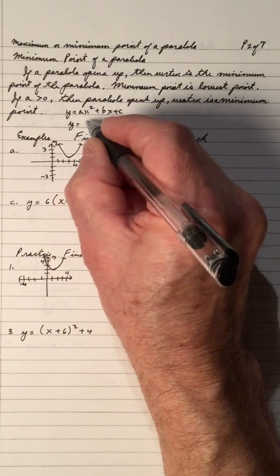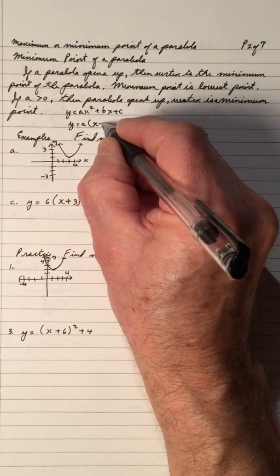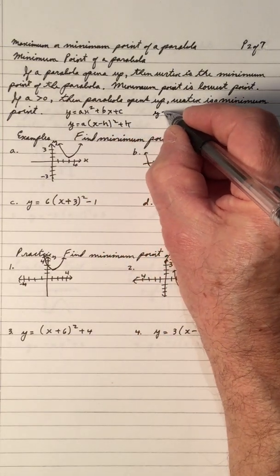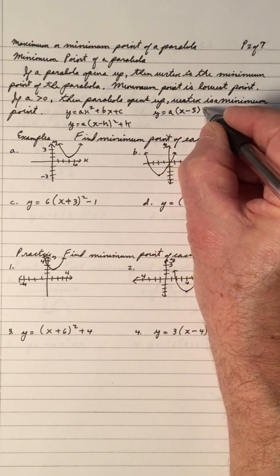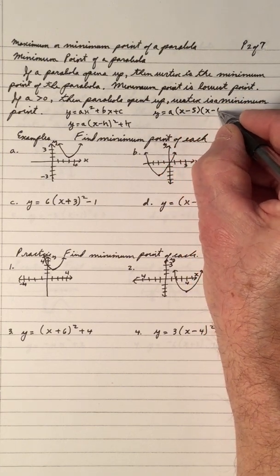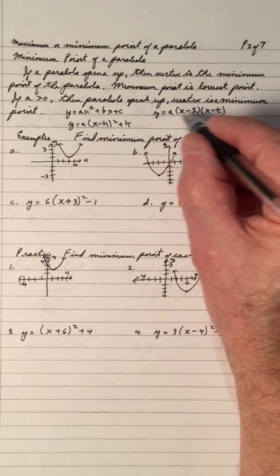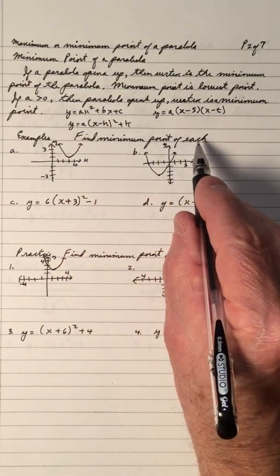You could have the vertex form, y equals a bracket x minus h all squared plus k. Or you could have y equals a bracket x minus s bracket x minus t, where s and t are the x-intercepts. This is the intercept form. Let's do some examples. Find the minimum point of each.